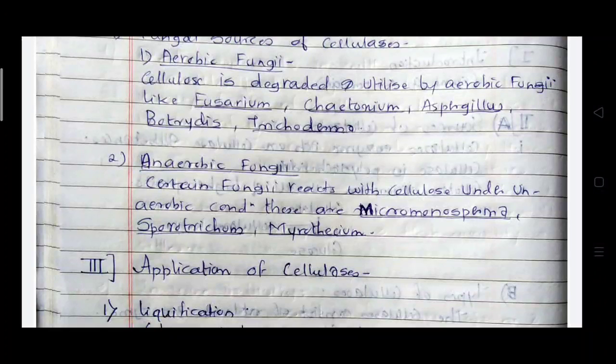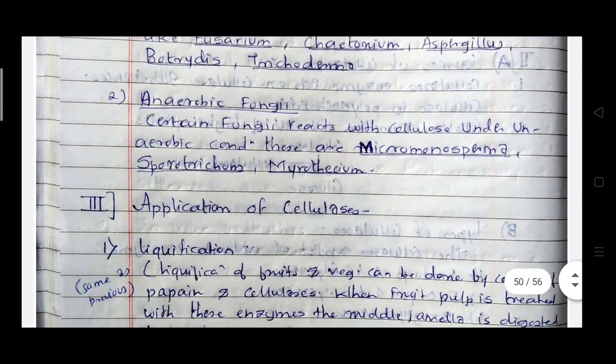These are Micromonospora, Sporotrichum, then Myrothecium. These anaerobic fungi act on the cellulose substrate. Then besides bacteria and fungi, celluloses are also present in the cell wall of different plants.